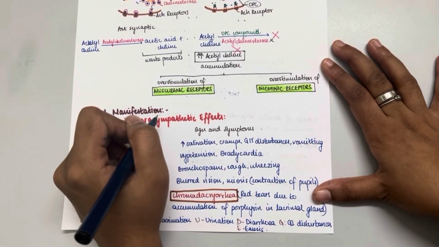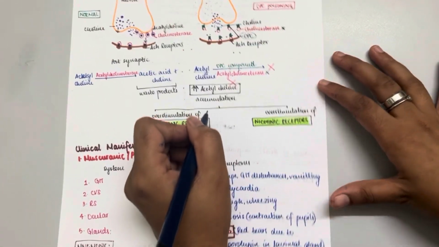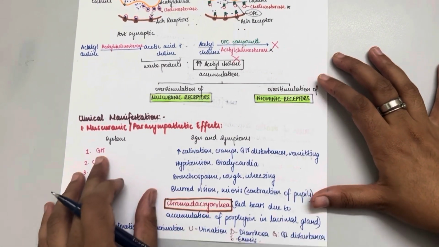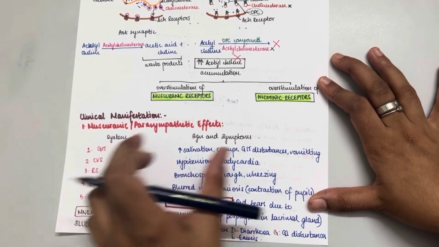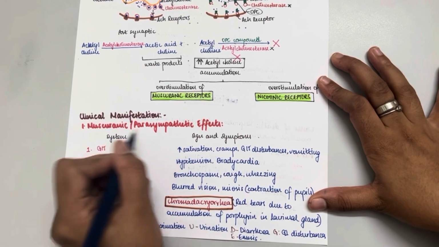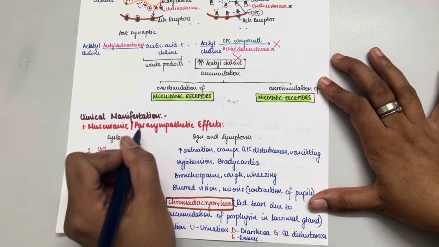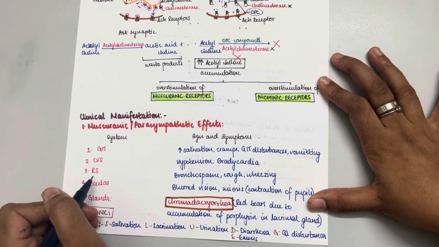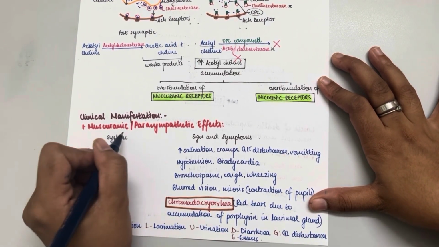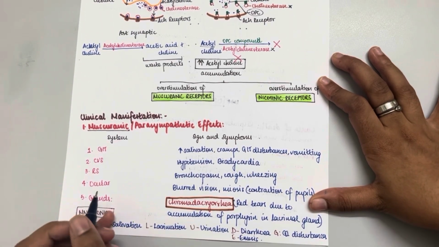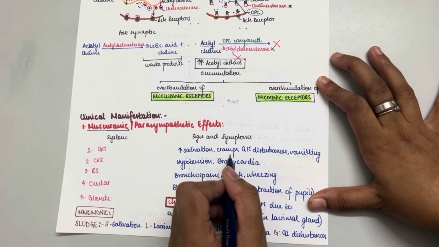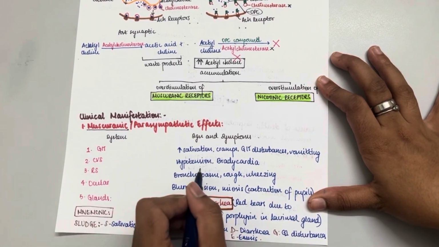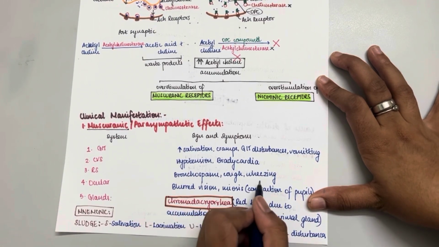So next let us see about clinical manifestation. We already said that accumulation of acetylcholine leads to overstimulation of muscarinic receptors and nicotinic receptors. So clinical manifestation is also going to be regarding that only. First let us see the muscarinic receptors overstimulation effects, or that is parasympathetic effects. So let us see system wise, that is GIT, CVS, RS, ocular and glands. Generally when muscarinic receptors are overstimulated, it leads to excess salivation, cramps, abdominal disturbances or GIT disturbances or vomiting. And then in CVS it is hypotension and bradycardia, in RS bronchospasm and cough, wheezing.